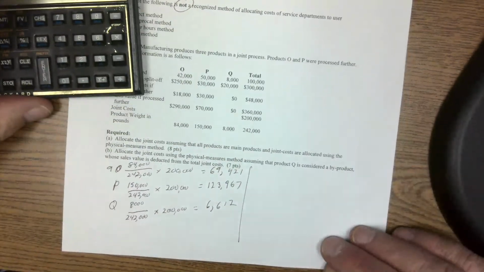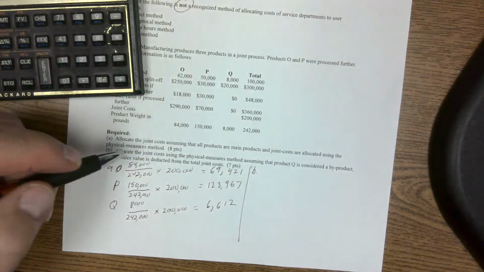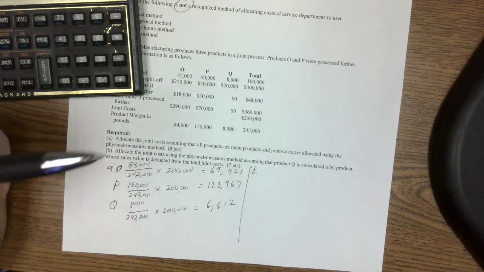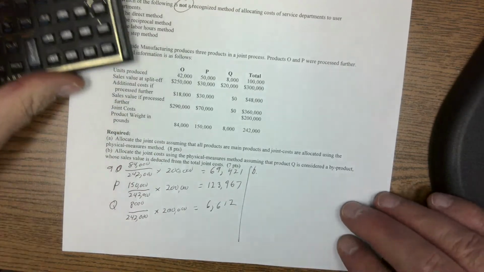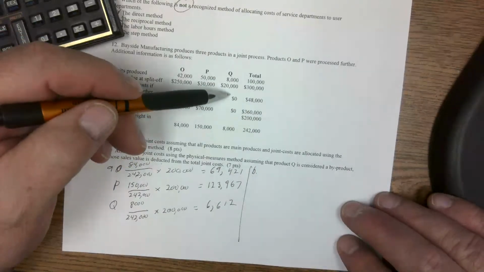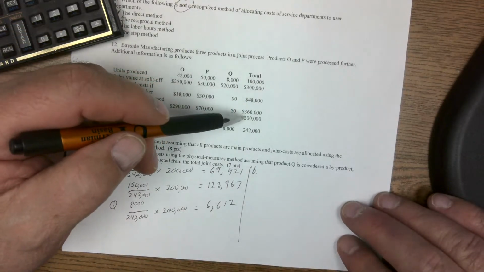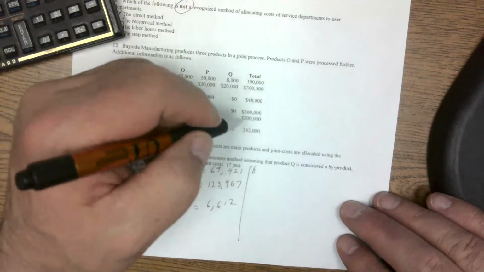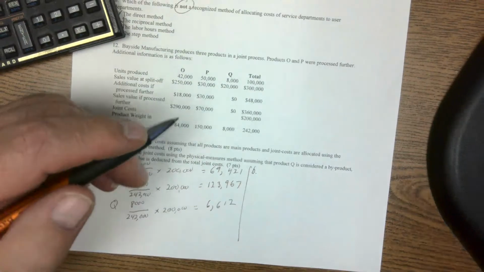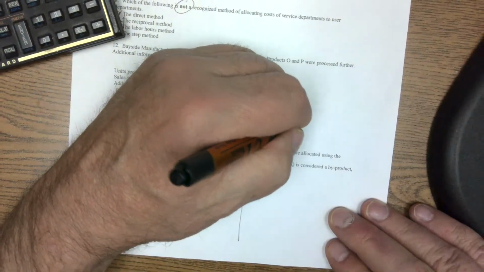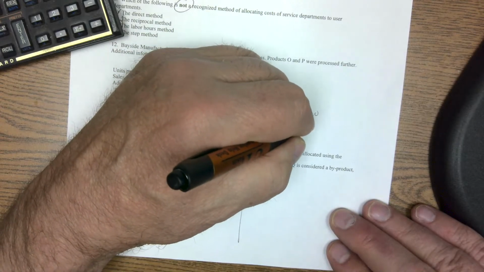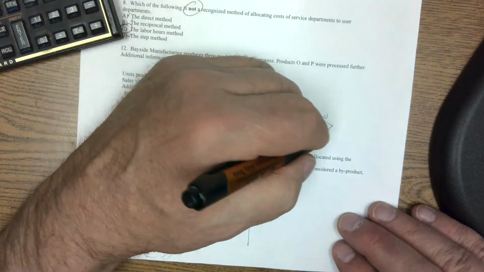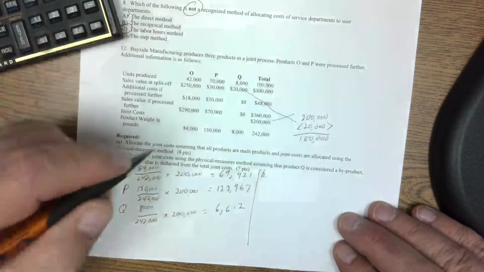So there's that. And then part B says to allocate the joint costs using physical measures, assuming that Q is considered a byproduct whose sales value is deducted from the joint cost. So our sales value, there is no further processing, so our sales value is 20,000. Our joint costs are 200,000. So now we're going to allocate 180,000, the 200 minus the 20. That gives us 180,000.